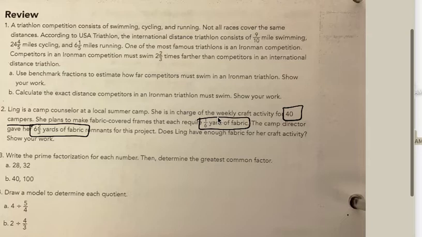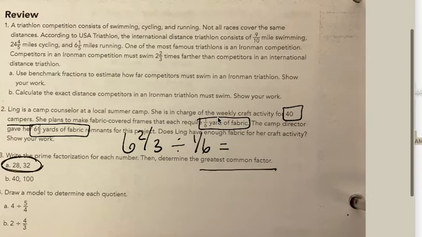So we will work out our problem. To me, this looks like it's a division problem. So we would do 6 2/3 divided by 1/6. Now, can I divide it the way it is? Nope. You have to do the check mark. Now, if you look at number 3, we have the prime factorization for each number. We have to determine the greatest common factor doing this. So this means you're going to be doing your tree.